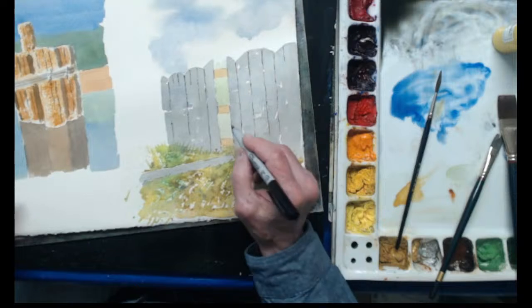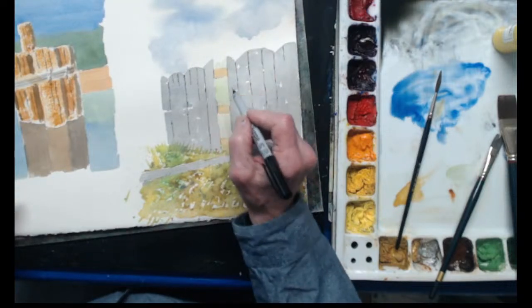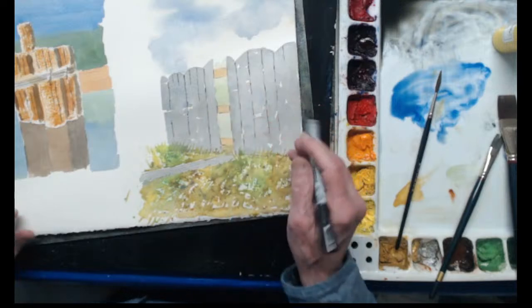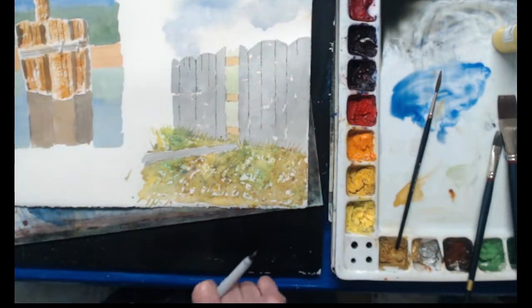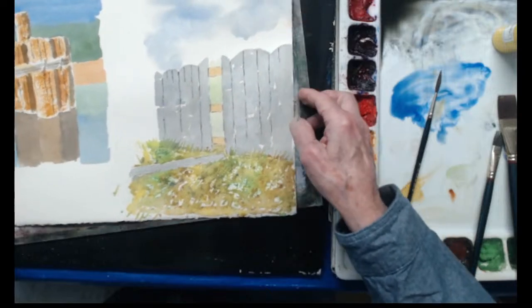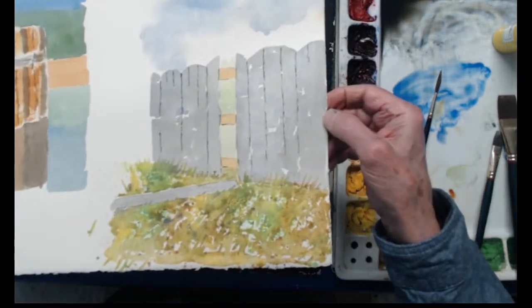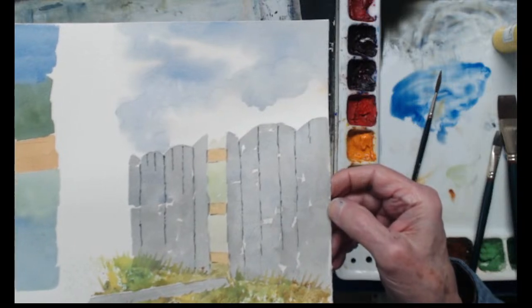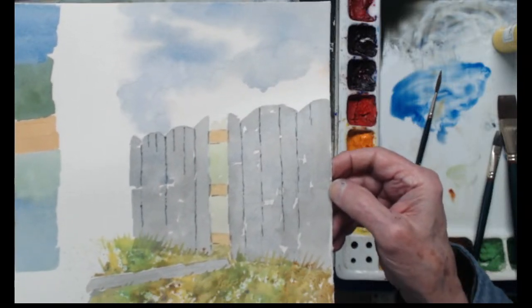A little more definition, and I can put a little more on these boards here. Break them up just a little bit. Okay, all right. Yeah, that kind of makes the fence line now look like a real bunch of boards. I can bring it up a little closer so you can see the boards now. I'll start at the top. There's the soft texture in the sky and the clouds.